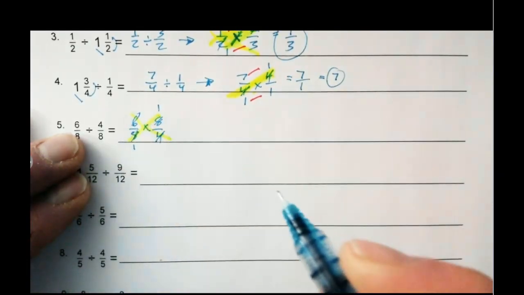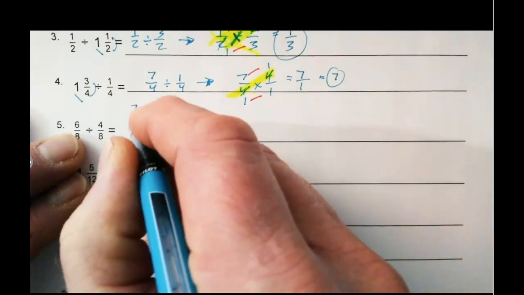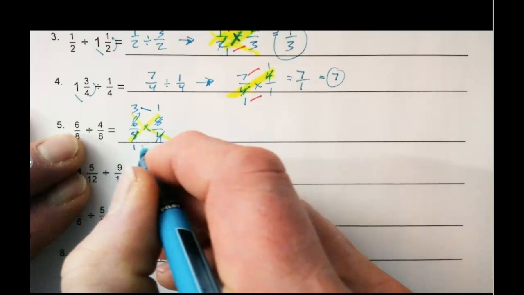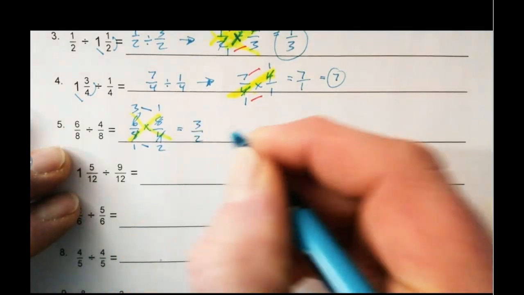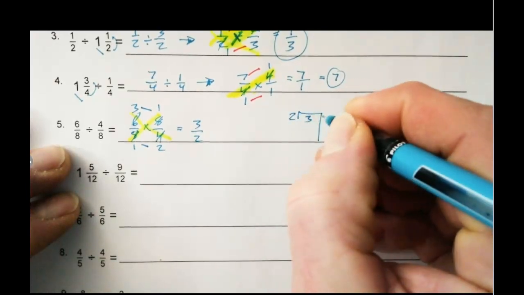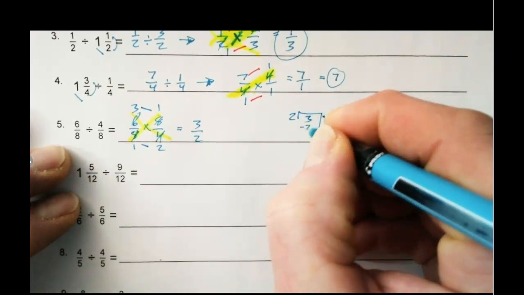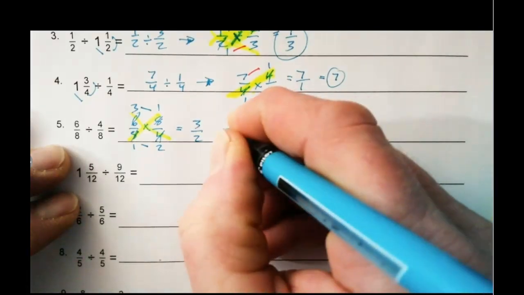These two numbers, we can divide them both by 2. So 4 divided by 2 is 2. 6 divided by 2 is 3. So we did the old keep, change, flip. It looks like I got 3 on top and 2 on the bottom. That's really 3 divided by 2, and 2 just goes in there one time. You got 1 remainder, so it's 1 and 1/2.